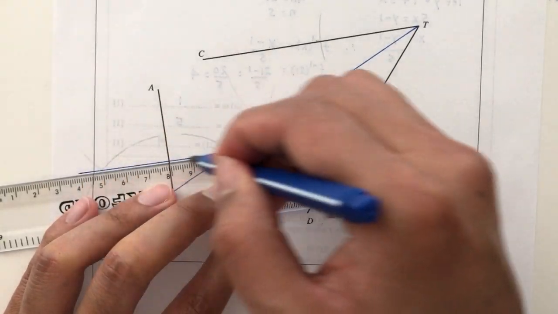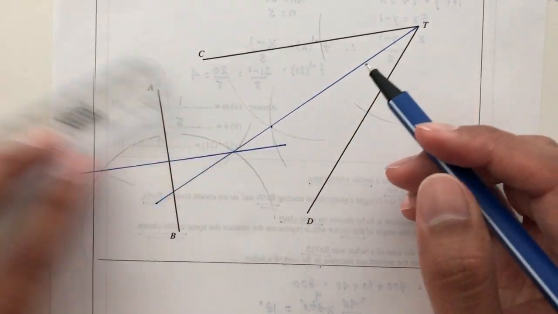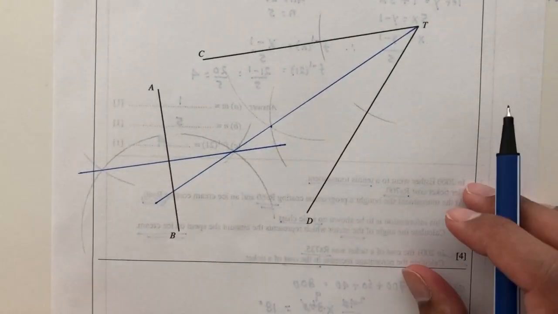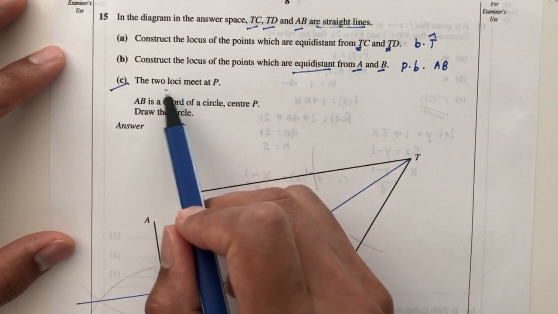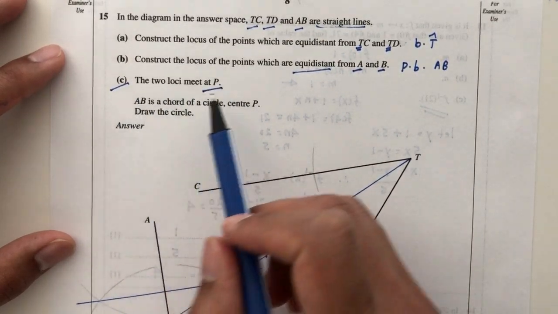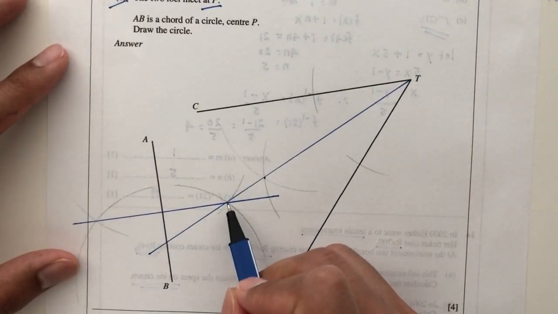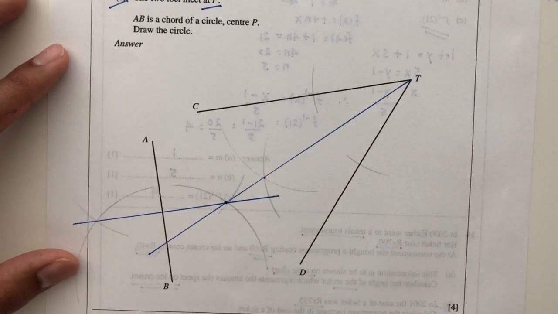So that will be your answer for part B. Now it says that C, the two loci meet at P. So they meet at P. This is the point where they meet. This is the point P.